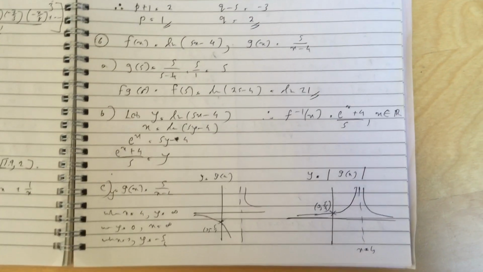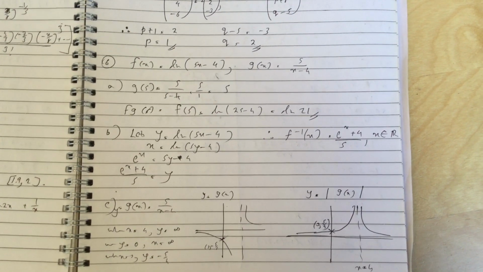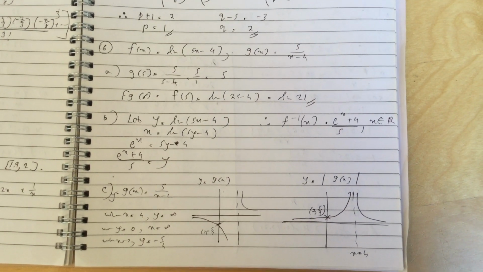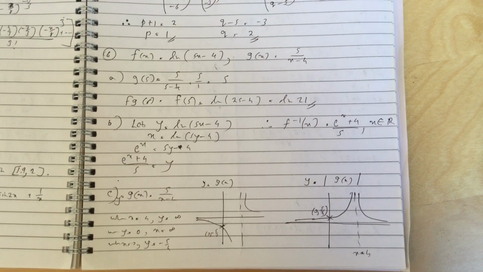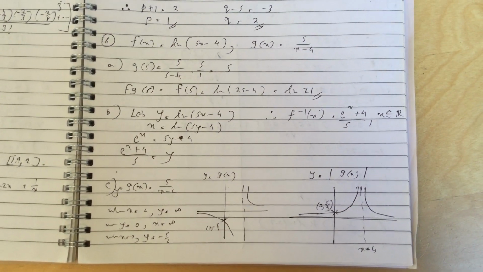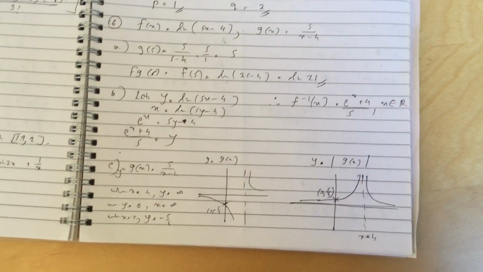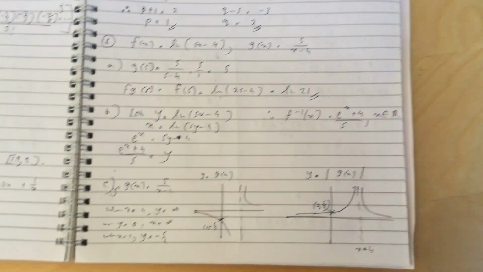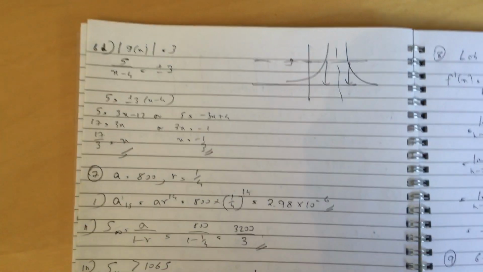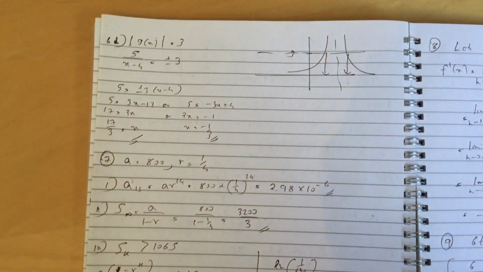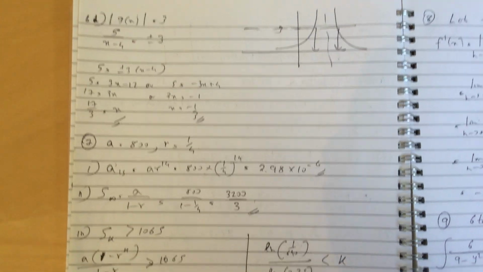Question 6. So g of 5 is 5 and f of g of 5 is f of 5, which is ln 21. And part b, f inverse of x is (e to the x plus 4) over 5, and the domain is all real numbers. And finally we got c, which is sketching the graph, which I have done here. I sketched g of x first and then I did the modulus. In the corner here, on the left hand side, you can see I kind of worked things out. And we got 6d, modulus of g of x equal to 3. You can see from the sketch it has two solutions, so I solved it. So you get x equals 17 over 3 and x equals minus 1/3.